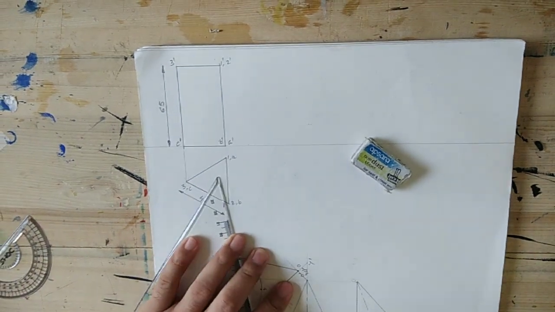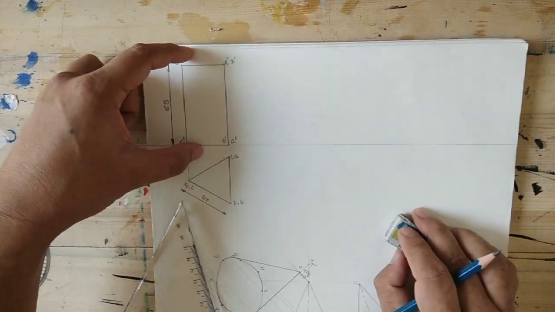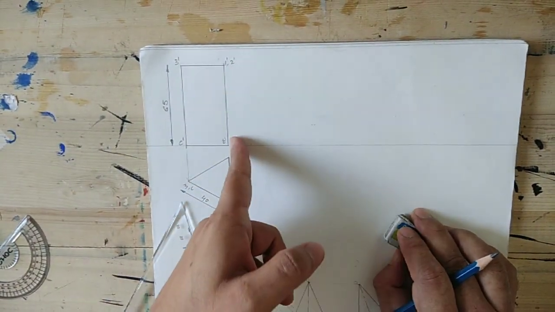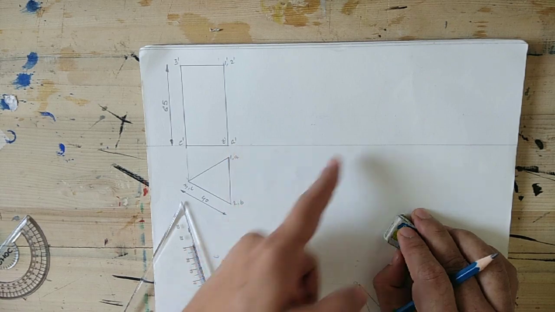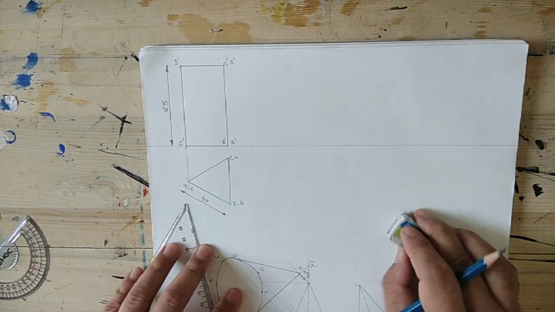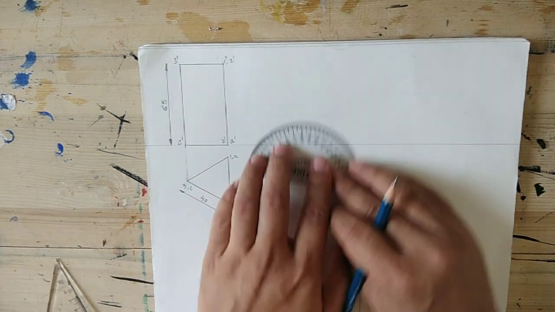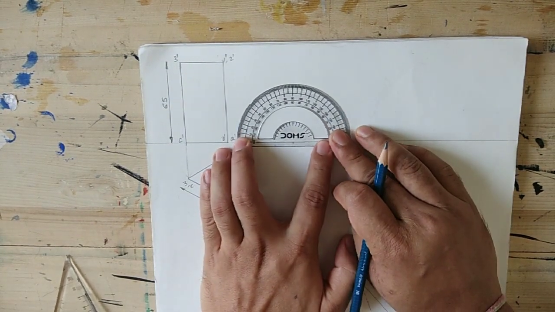So class, just redraw this whole front view in the second stage and make sure this edge 1 dash A dash is inclined at an angle of 45 degrees. So class, first take the projection of 45 degrees.